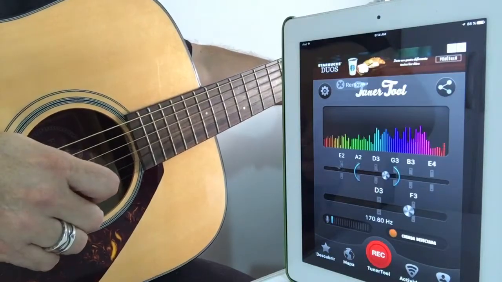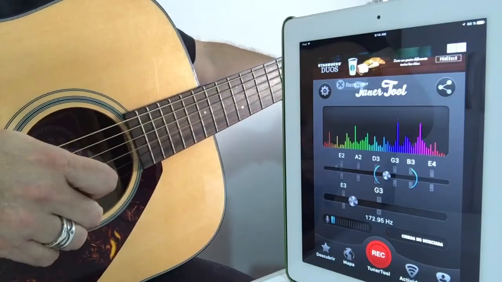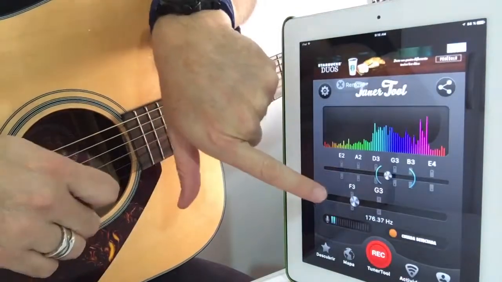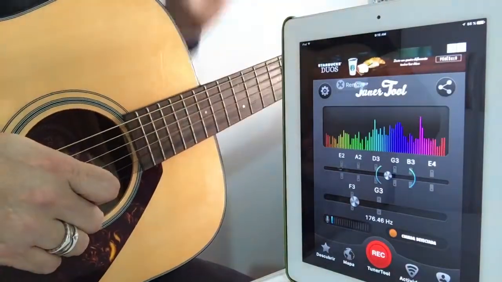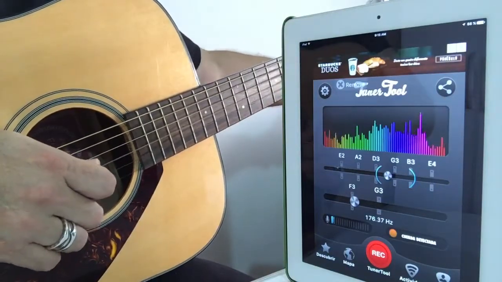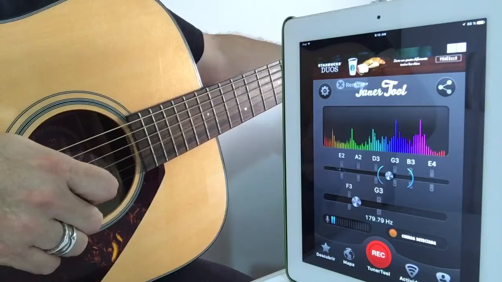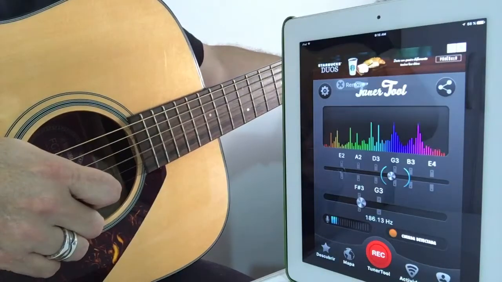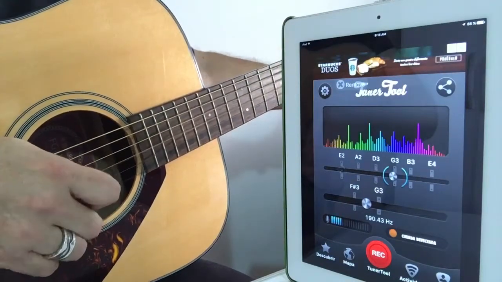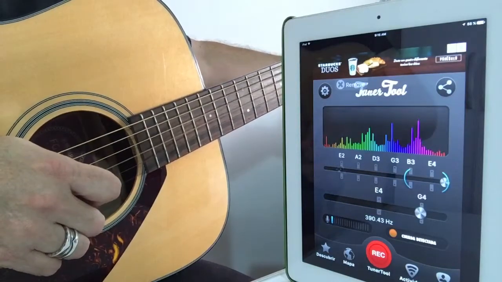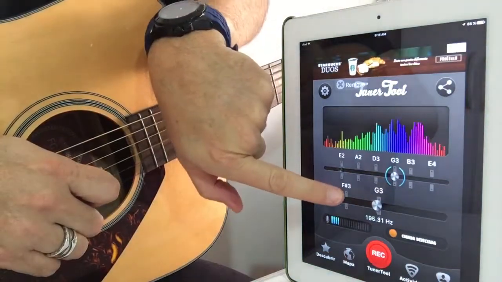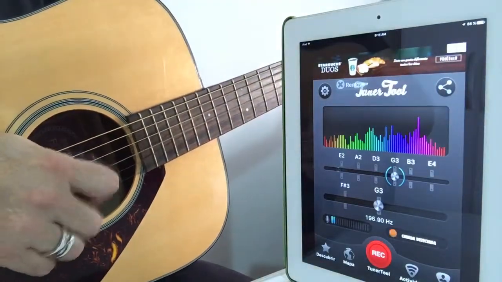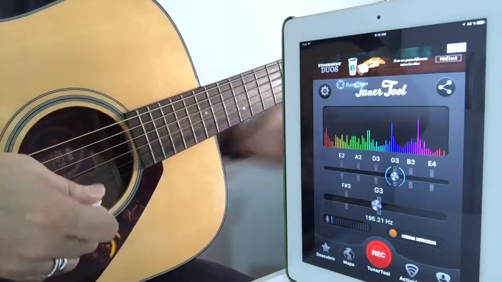Okay, we need more tension. You see? Now we're on 175 and the silver button is moving that way, okay? The silver button is close, but it's not in the center. We need more tension. Here we go. Getting closer. Closer. Okay, you see, now the silver button is in the middle, and we have 196 point something. That's okay. That's good enough. Now our guitar is tuned.